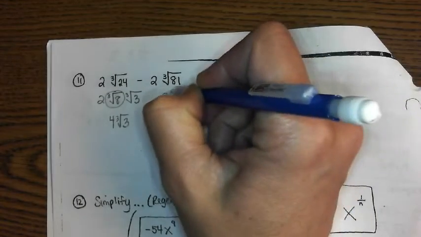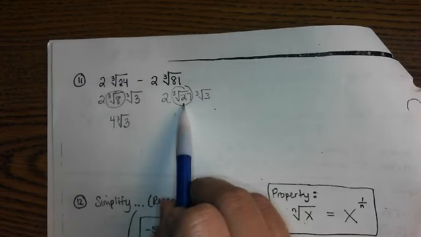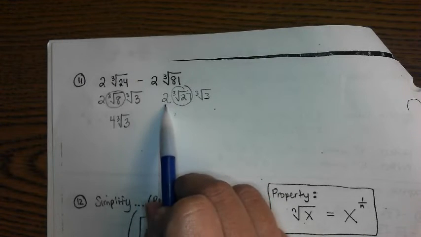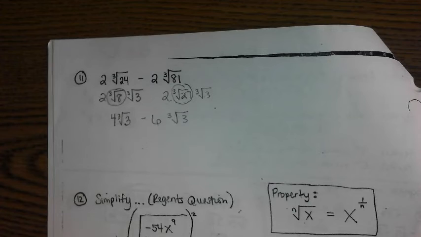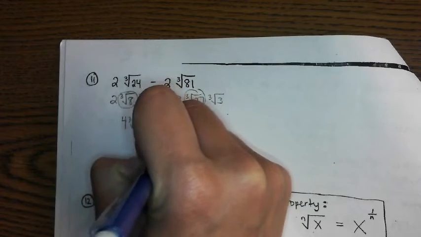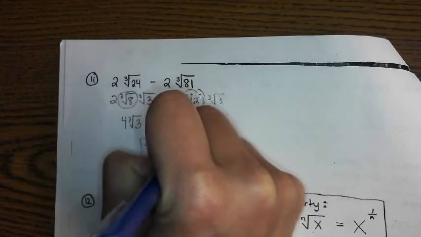So the cubed root of 27 is 3, times the 2 that's already there is going to make that a 6. So minus 6 cubed root of 3. And then we've got 4 of these, minus 6 of these. 4 minus 6 is negative 2 of these cubed roots of 3.